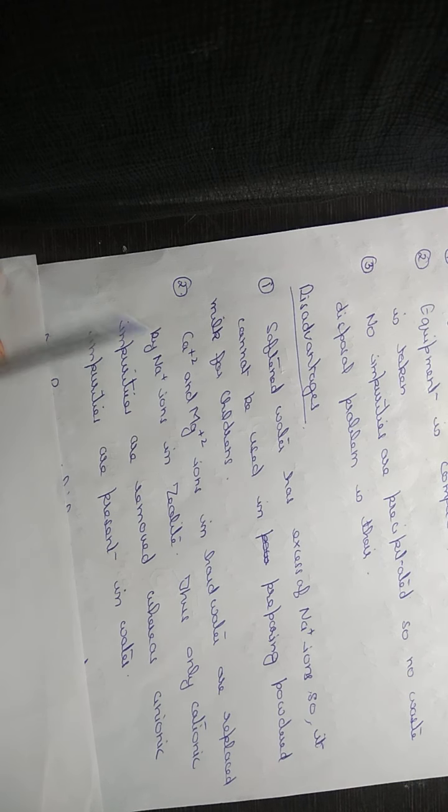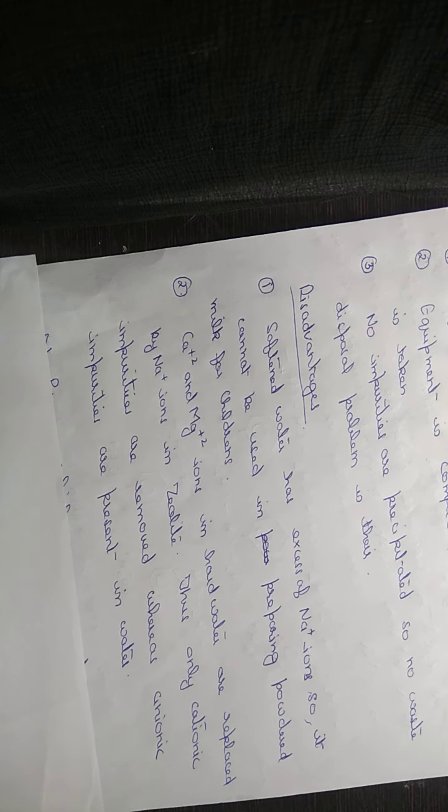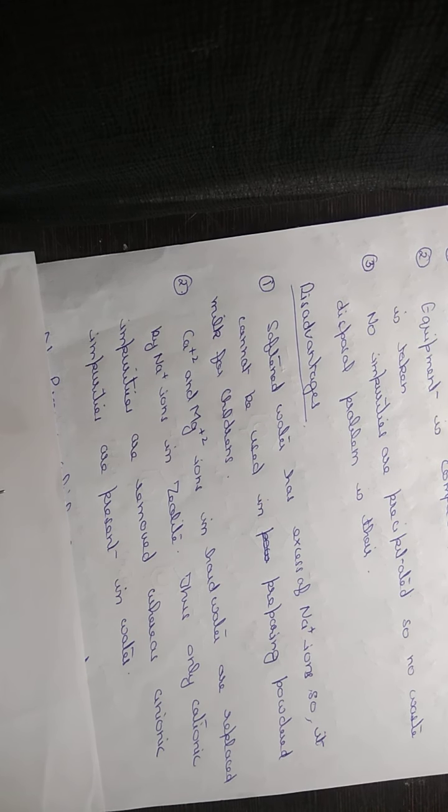Now, the second disadvantage, and the major disadvantage of this process, is that calcium and magnesium ions in the hard water are replaced by sodium ions in the zeolite process. What is happening here? Only cations, calcium and magnesium, are being removed, but hardness is also caused by anions, and anions are still present in the water. So this is the major disadvantage of the zeolite process. Zeolite only removes cationic impurities. Cations which cause hardness are only removed by the zeolite method. The anions like chlorides, sulfates, carbonates, bicarbonates are still present in water. So this is the main disadvantage of the zeolite process.